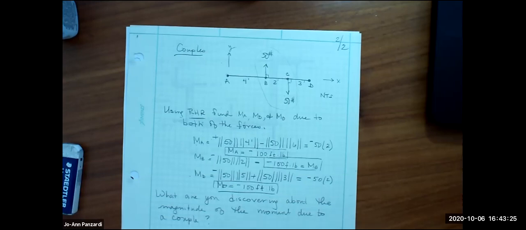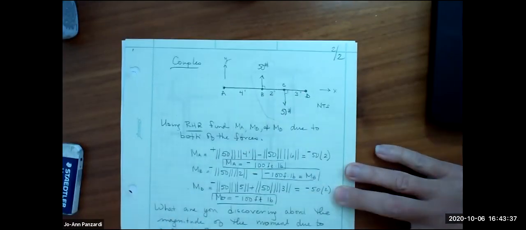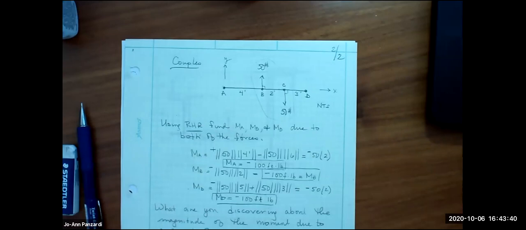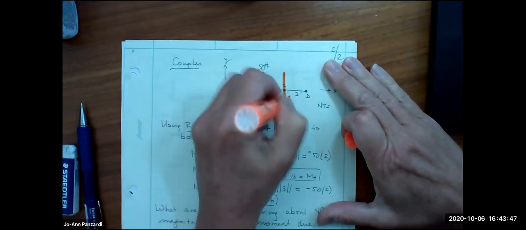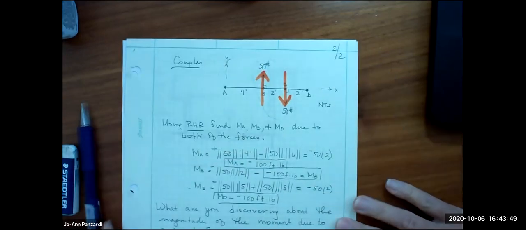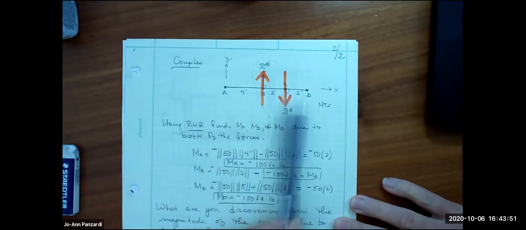Okay, so what does that tell you? That the moment due to the couple is the same at any point in the system. Great. That's exactly it. Here we have a couple. We have a 50-pound force up and we have a 50-pound force down. And regardless of any point I'm trying to find the moment about in the system, a couple creates the same moment about every single point.